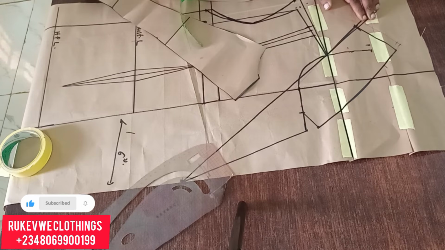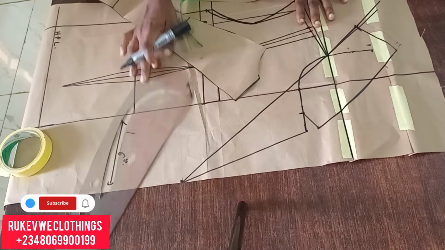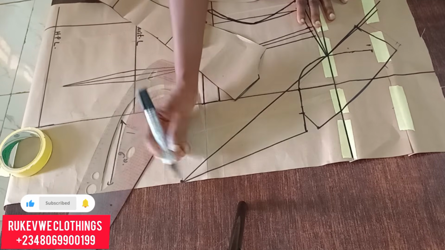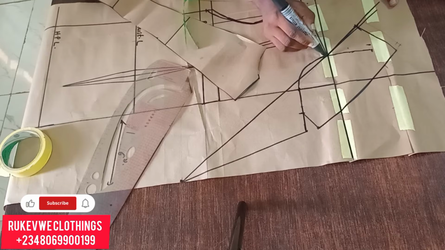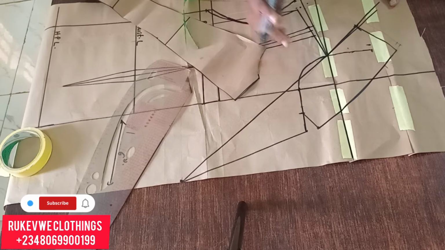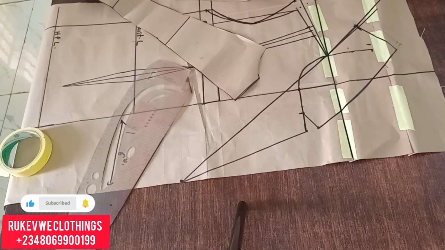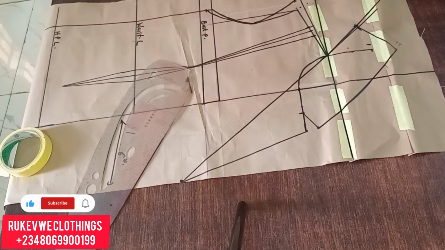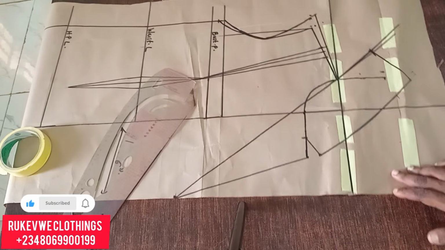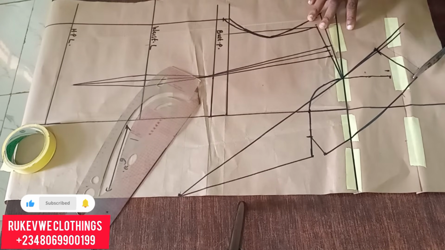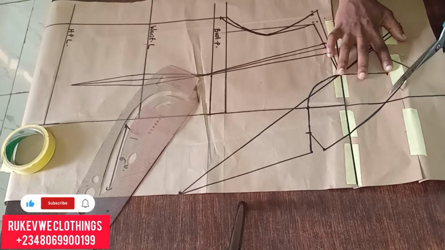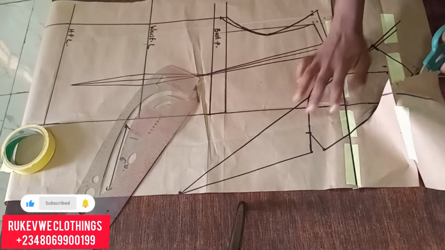So, I'm going to cut out this pattern. I'll be cutting out this pattern, and like I said, I have some drafting videos on how to draft. Please check the link, or the video will be showing on your screen, just on one corner at the upper part. Okay, so I'm going to cut out this pattern now. And do not forget that I said the extension on the shoulder line is optional, but if you can do it, it makes your jacket come out very trendy.